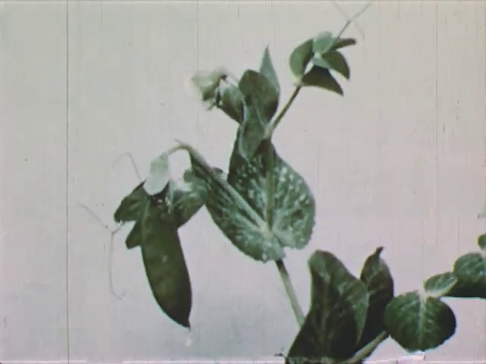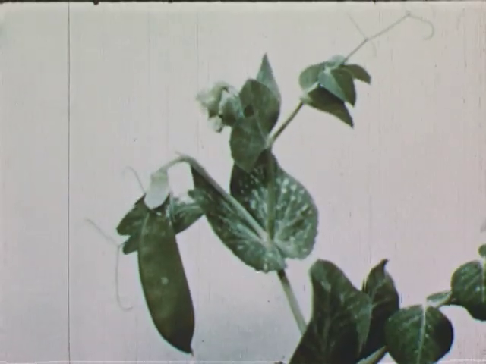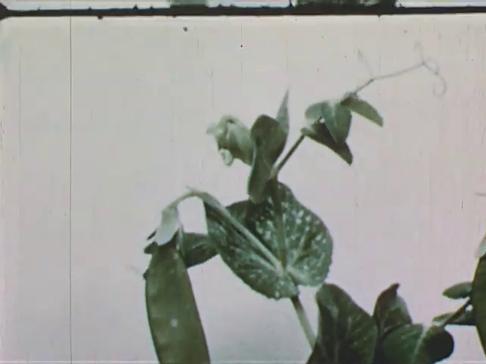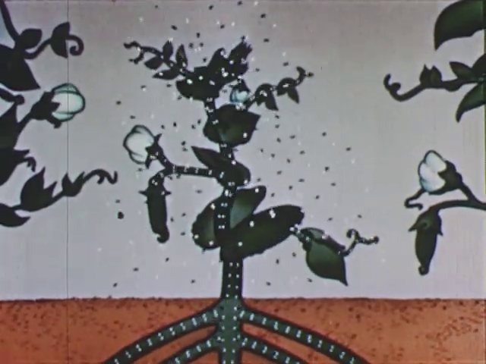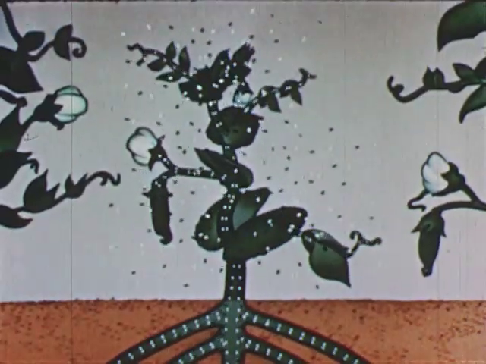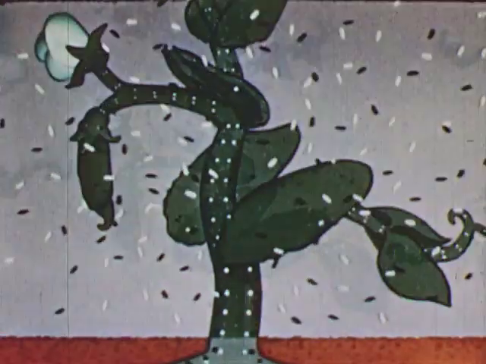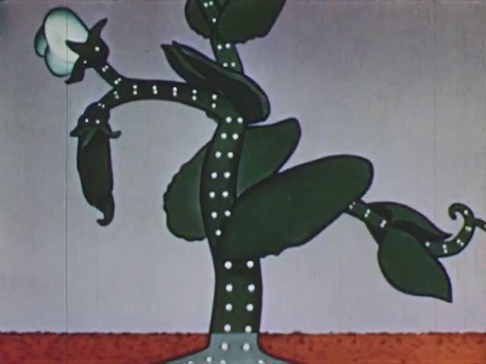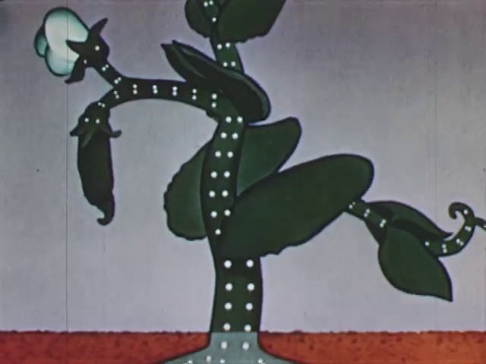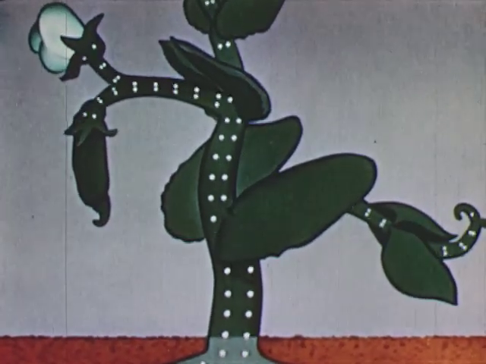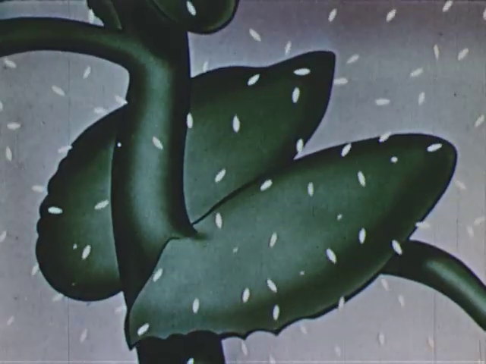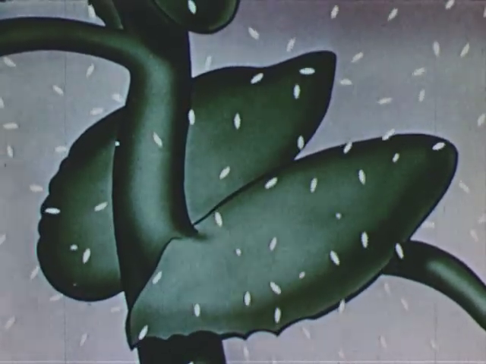Now that we've seen a life cycle in the growth of a living pea plant, we shall study some of the processes inside the plant that have made it possible. Here are 4 of the principal processes going on at once. To simplify our presentation, we will identify each action separately. The white dots represent dissolved minerals and water moving from the soil to all parts of the plant. The white ovals represent carbon dioxide gas from the air.